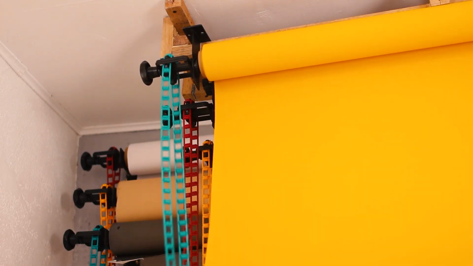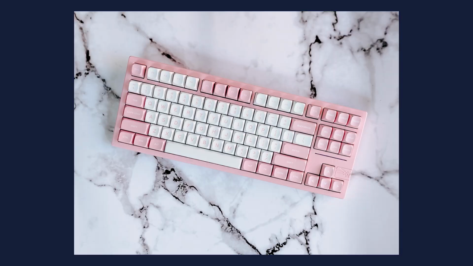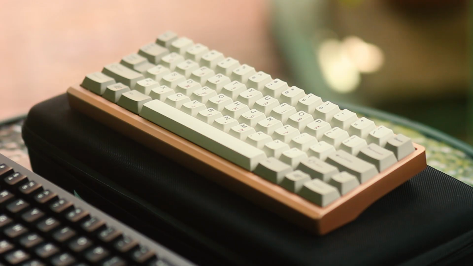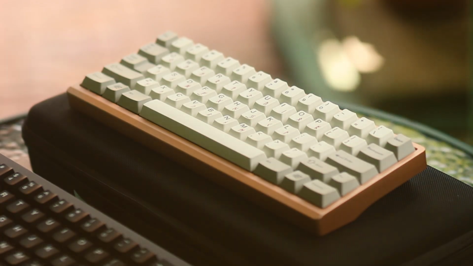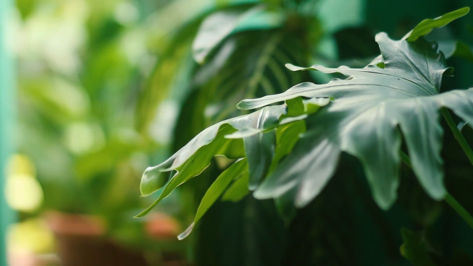If I wanted the keyboard to stand out, I shoot with my fake marble backdrop, which makes the colors of the keyboard pop a lot more. And in times where I can shoot in the studio, I use warm colors such as yellows and oranges to make a product seem calming and inviting. That's why I shoot in the garden.